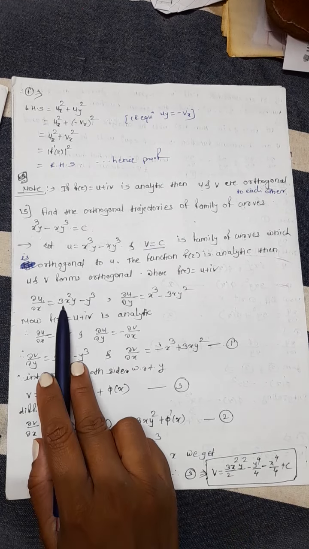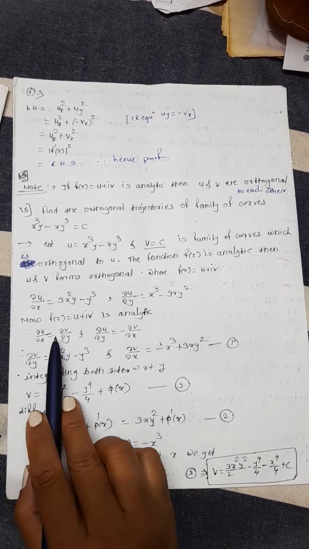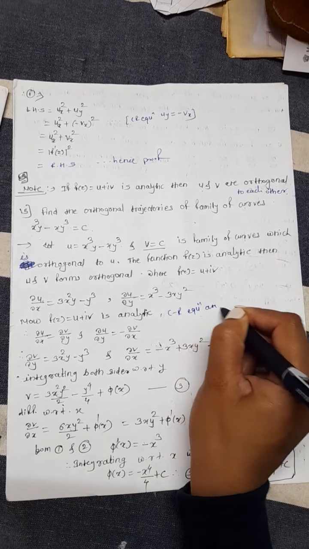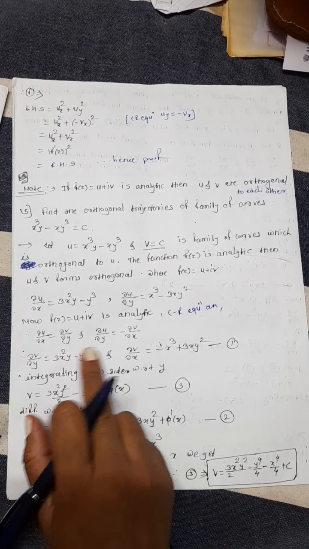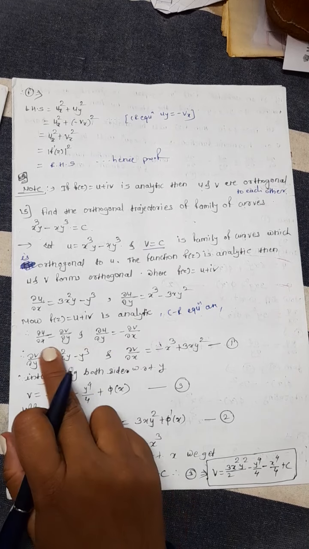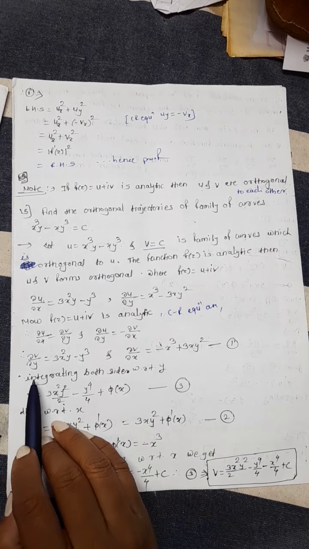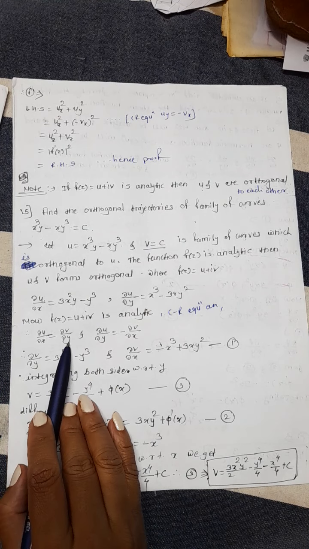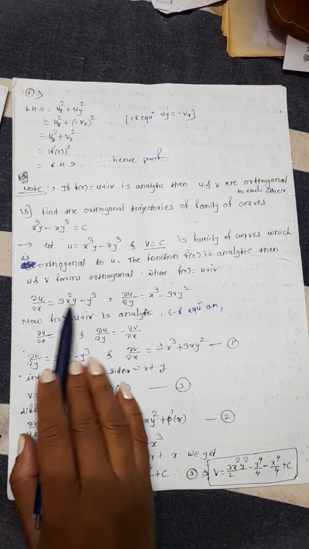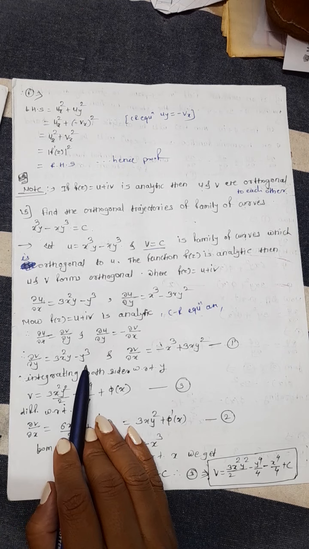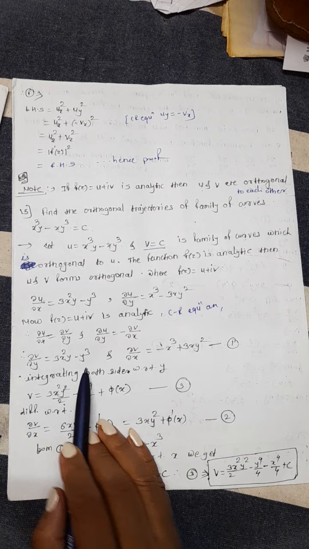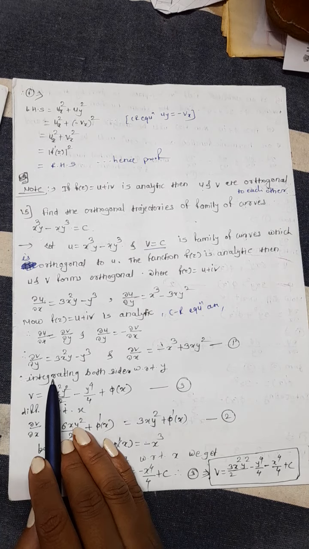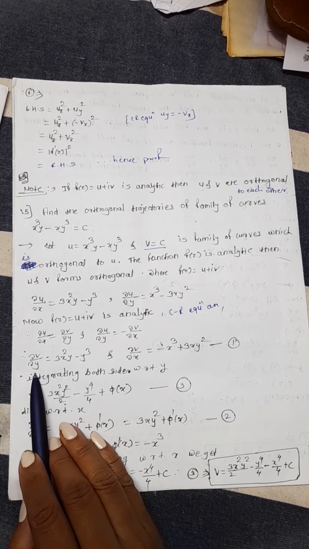Now start with this. Now f of z is analytic, that's why they satisfy the CR equations. Ux is equal to Vy and Uy is equal to minus Vx. These are the CR equations. Now start with this. Here dou u by dou x is this and dou u by dou y is this. That's why dou v by dou y is nothing but this term. Okay. Now you can skip this. Call this equation number 1. Integrating this equation with respect to y.